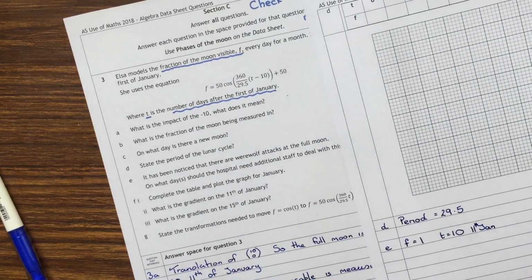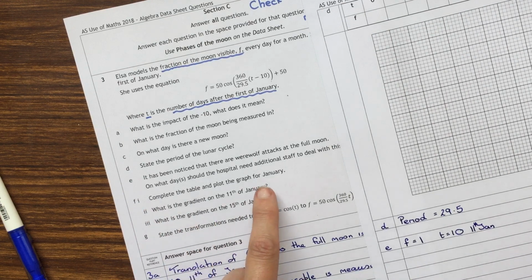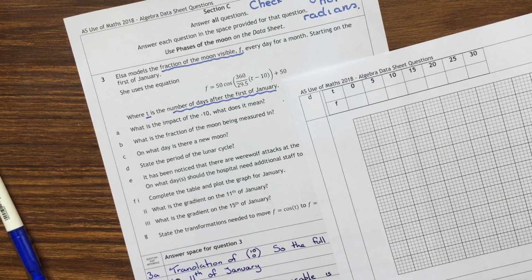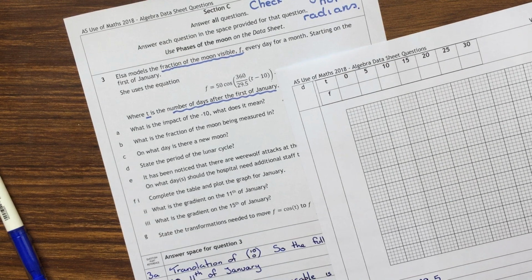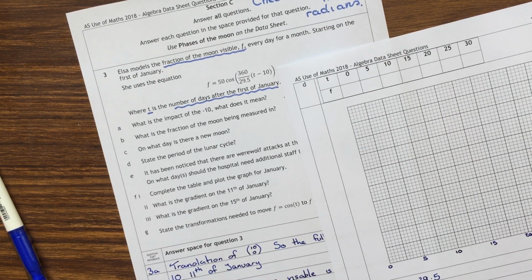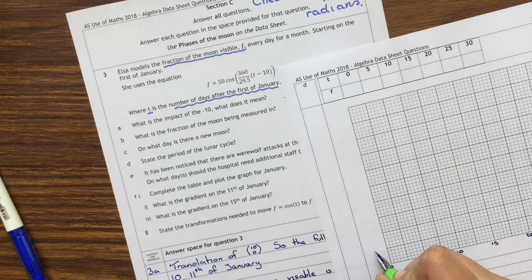Okay, so part F, complete and plot the table for January. So we've got 0, 5, 10, 15, 20, 25, 30. This is going up as a percentage this time.